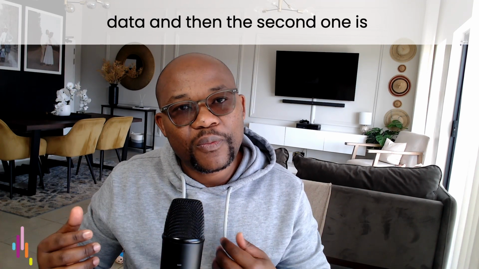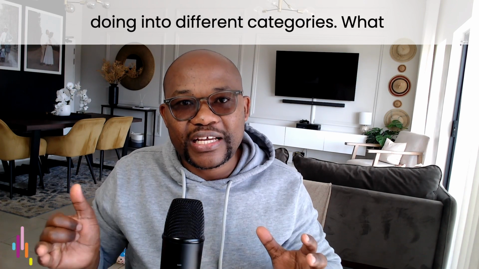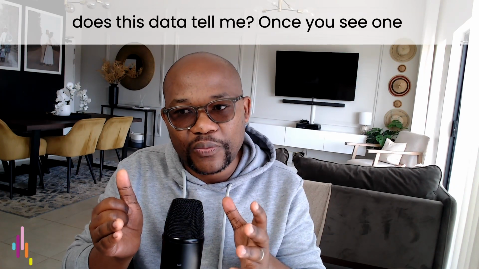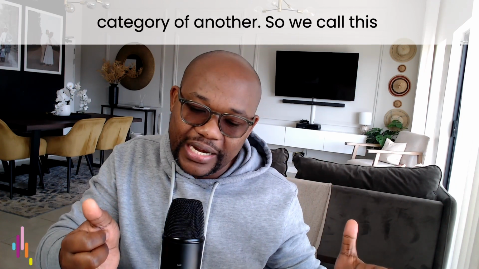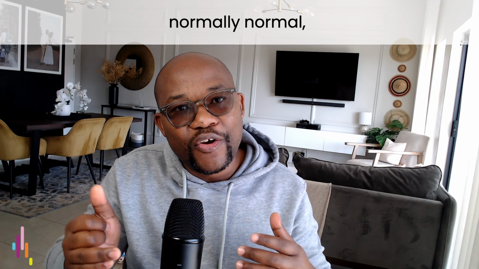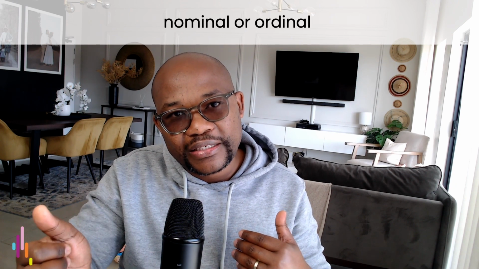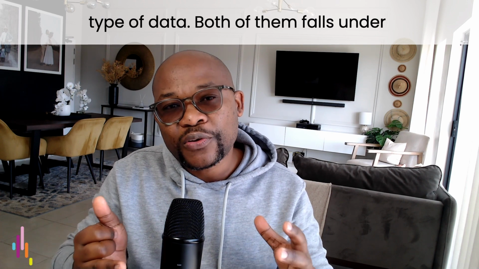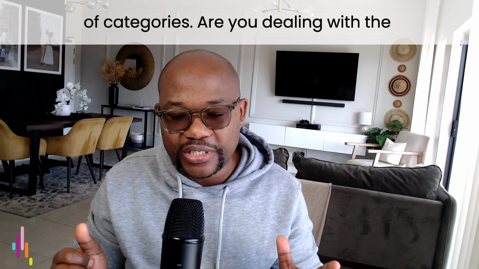And then the second one is categorical data, where you are now dividing into different categories. What does this data tell me? Once you see one type of data, it means there's another category of another. So we normally call this nominal or ordinal data. Both of them fall under categories. It all depends on what type of categories you are dealing with.